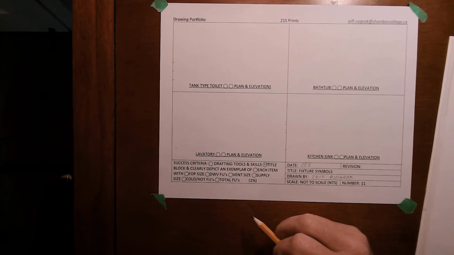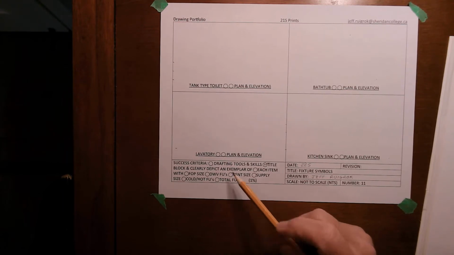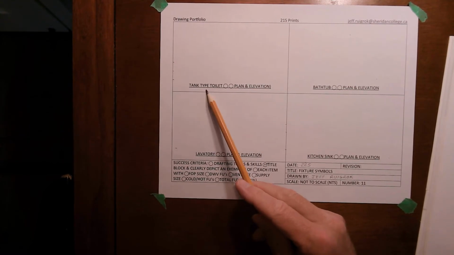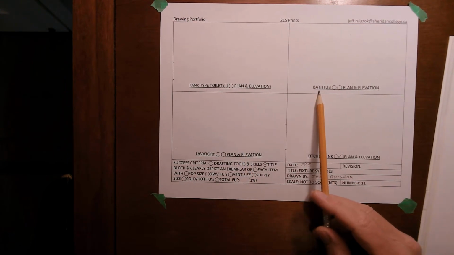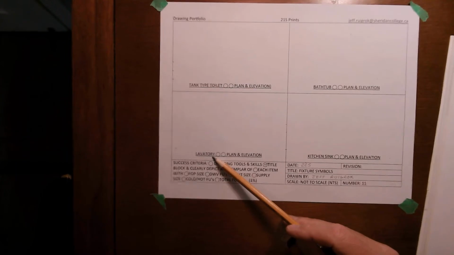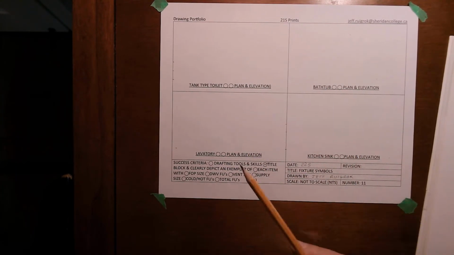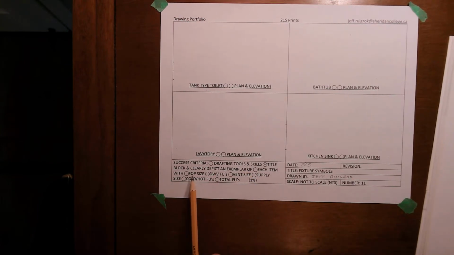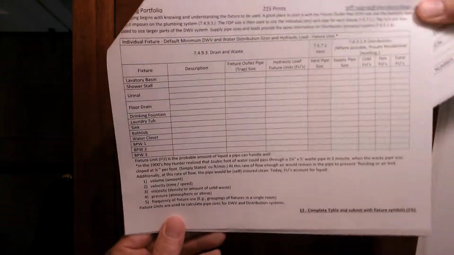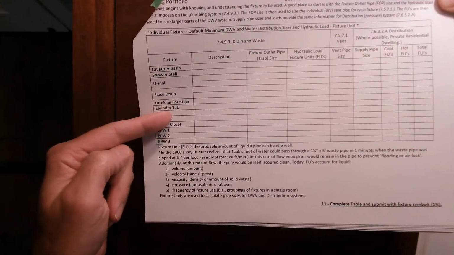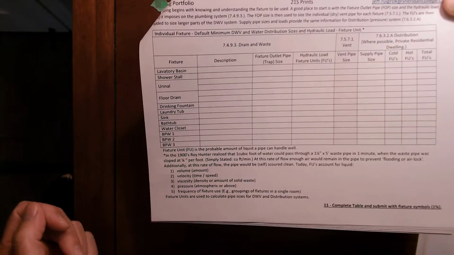For this drawing, we are going to be looking at symbols for different fixtures, just a small selection. Tank type toilets, bathtubs, kitchen sinks, and lavatory basins. Of course, there's many more, but these are the few that we're going to draw, and we're also going to be sizing them. So I'm going to be looking for fixture outlet pipes, the fixture units, vent pipe size, supply pipe size, and cold water, hot water, and total loads. For this, you can go back to your tables, or you can look everything up new again. It's up to you.